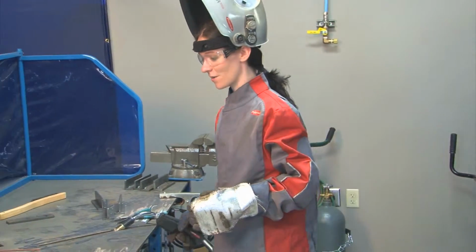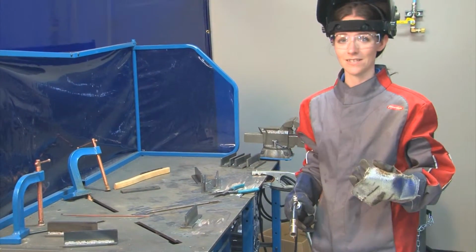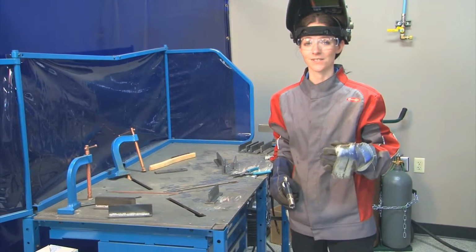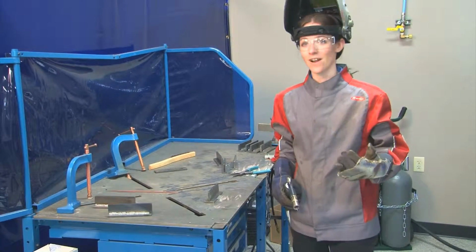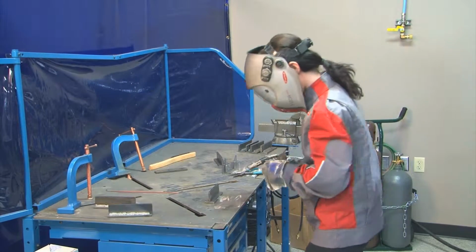So what we need to do now is to go ahead and strike an arc. It's important to remember the sound you're going to hear as opposed to CO2 and argon is going to be much closer to the frying bacon crackle that everybody's used to.